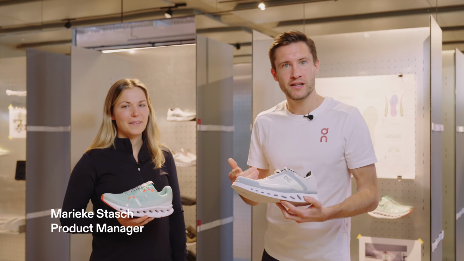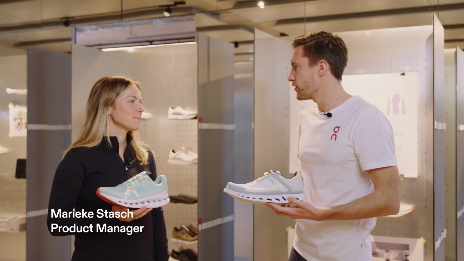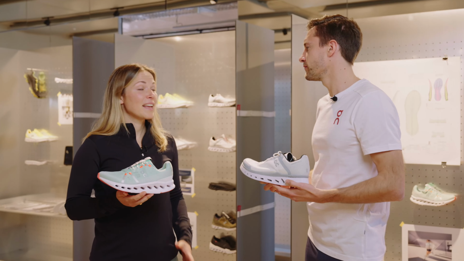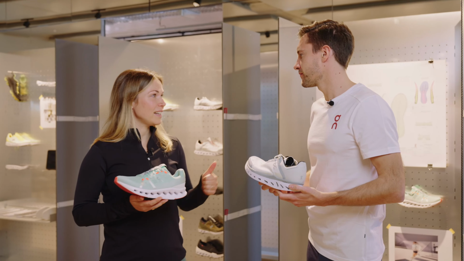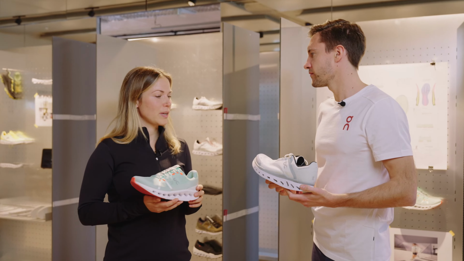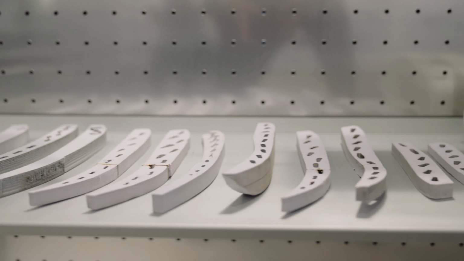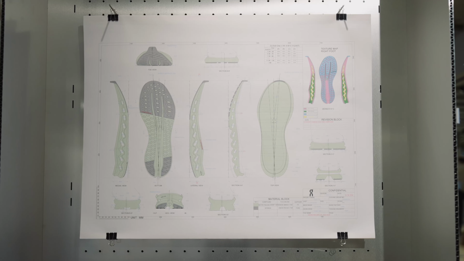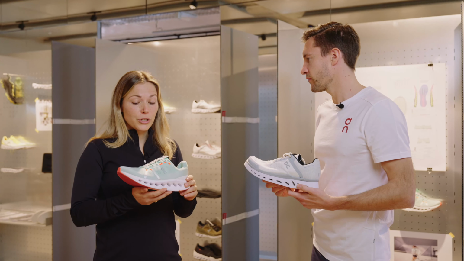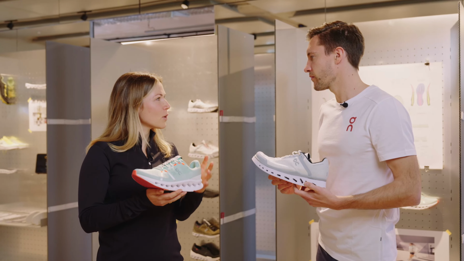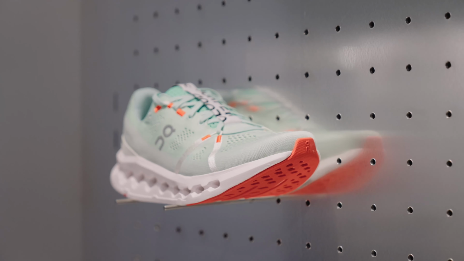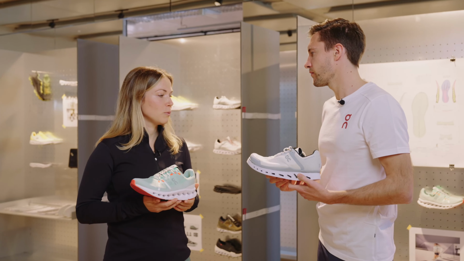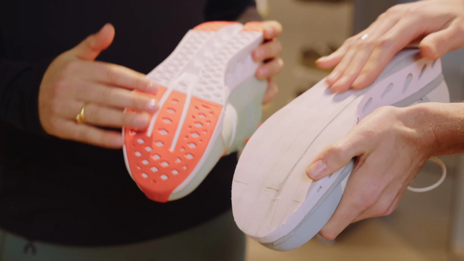I'm now here with Marike, the product manager of the Cloudsurfer. So Marike, tell us, how do we come from a prototype to a real shoe? Yeah, so with a team of designers, developers and also product strategists, we translate that innovation concept into a proper shoe, and this takes multiple iterations. And in the end, we want to achieve a shoe which really gives you that soft cushioning and that smooth heel-to-toe transition, this smooth ride, which in the end a consumer all over the world can experience in the new Cloudsurfer.